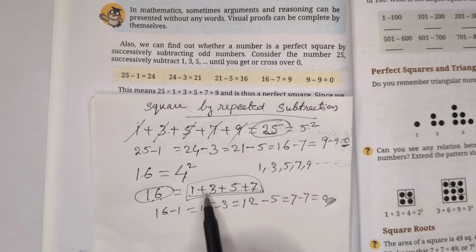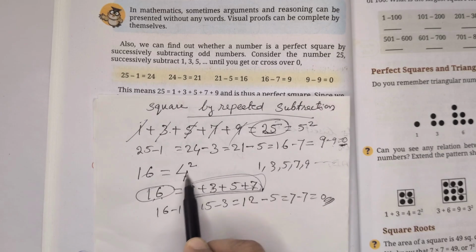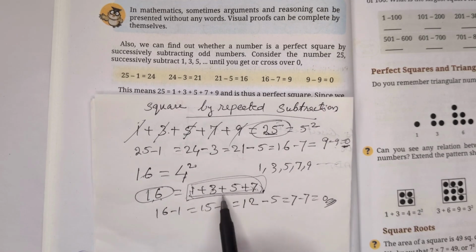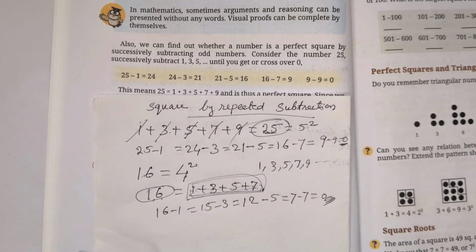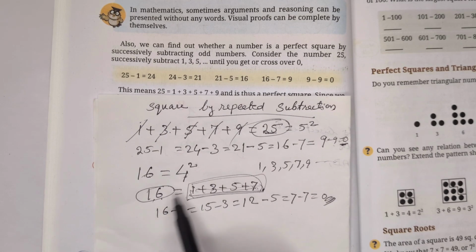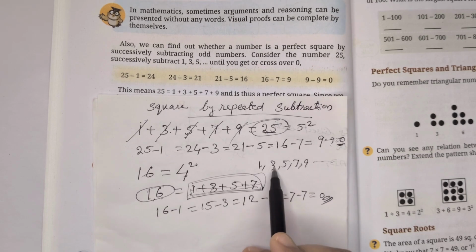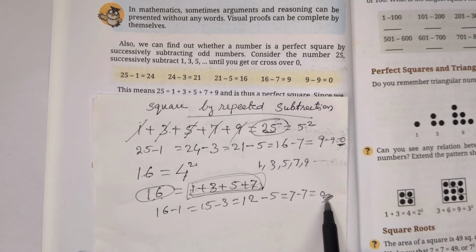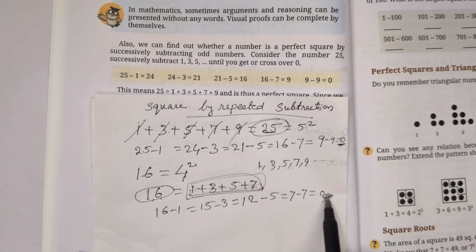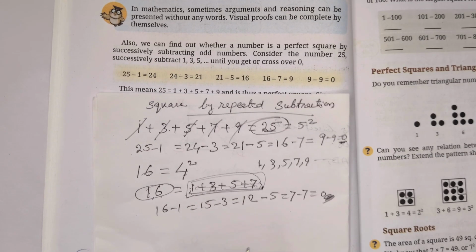from 1, how many numbers we are adding, that will be the 4 numbers. If we are adding 4, the square is equal to 16. That will be the sum of these odd numbers. That we can check by subtracting odd numbers, same as that, from the beginning: 1, 3, 5, 7, etc. Finally, if we are getting 0, then we can say the given number is a perfect square.